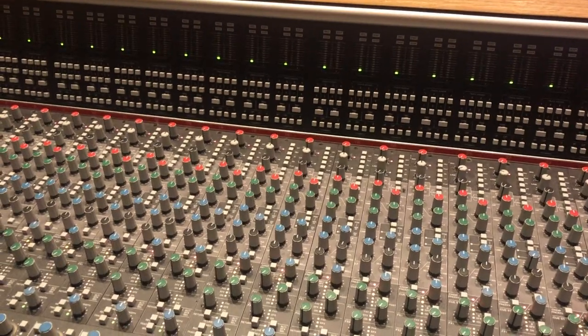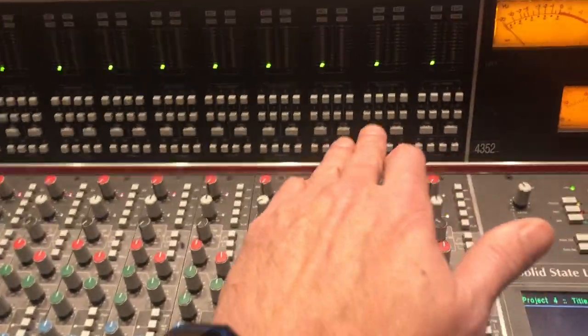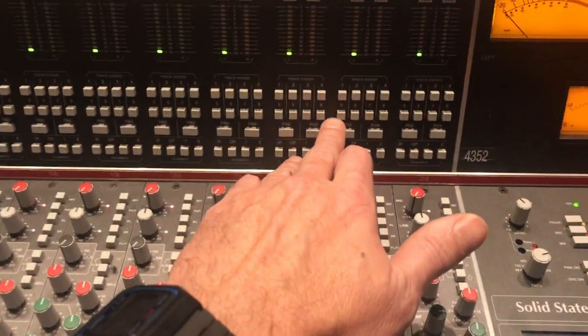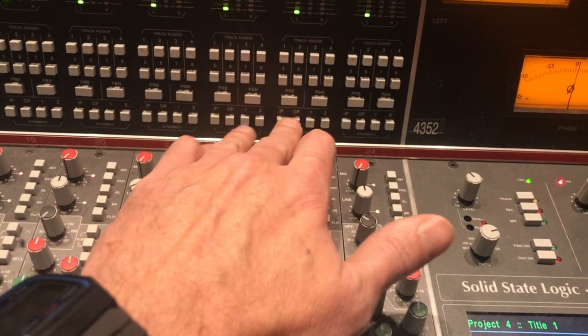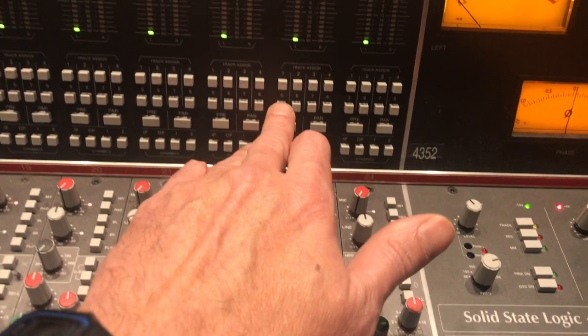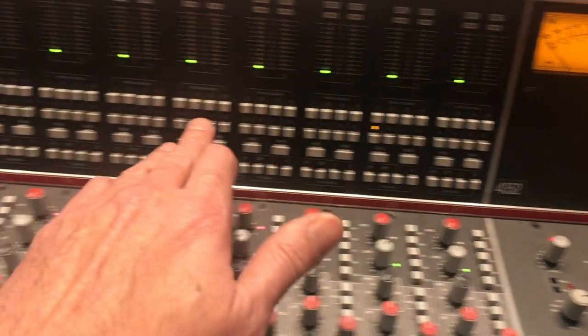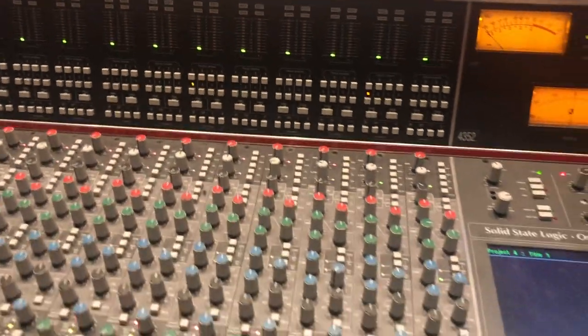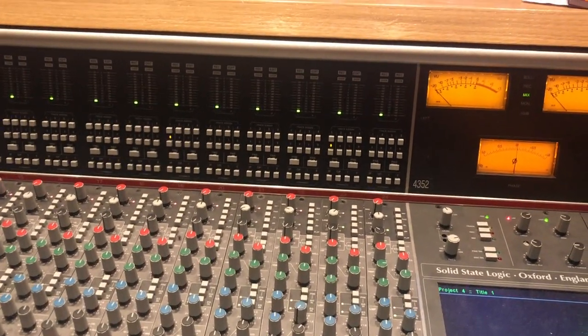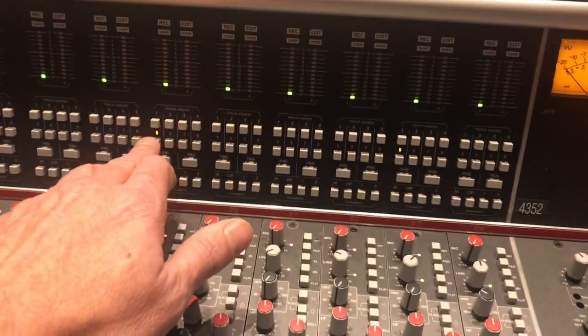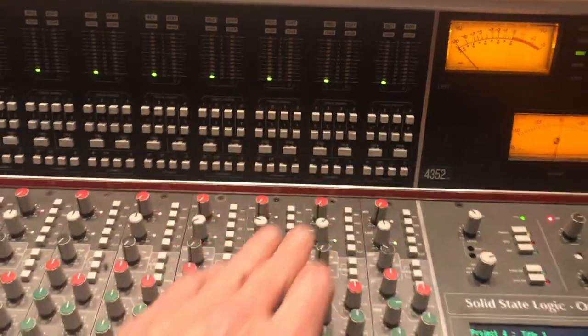Now coming across over to the console side with the input and output modules, we want to make sure that none of these buttons are engaged. These are the group assigns and our dynamics assigns, etc. And the useful thing is that if something is assigned, you'll see it's lit up, so you can see quite clearly that we've got some assigns there. So just try and make sure those are turned off.